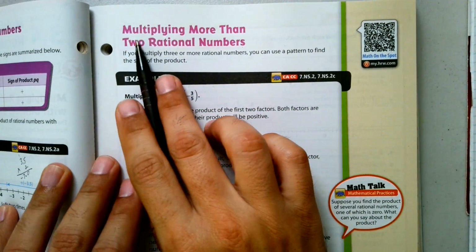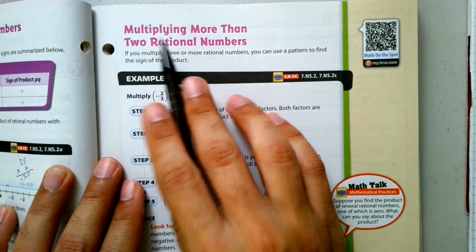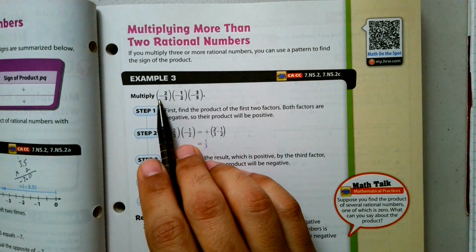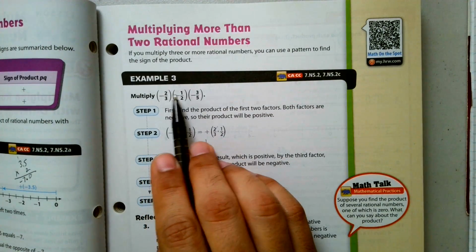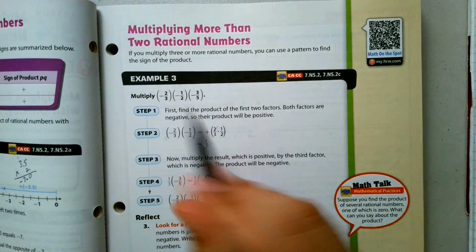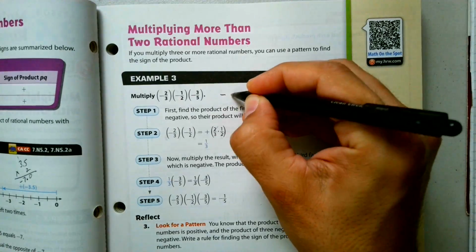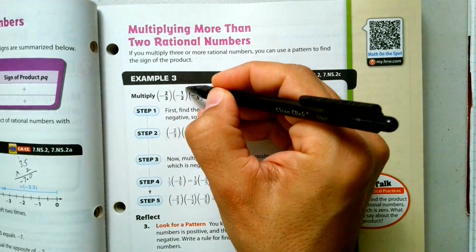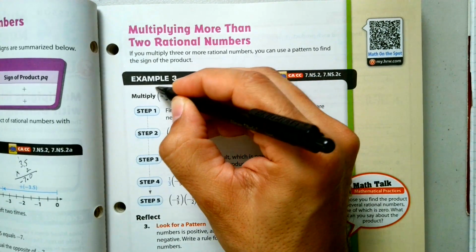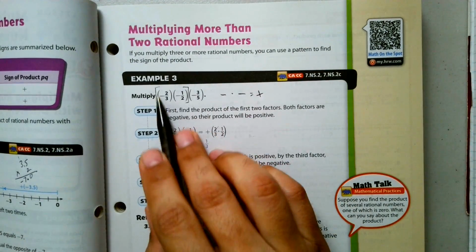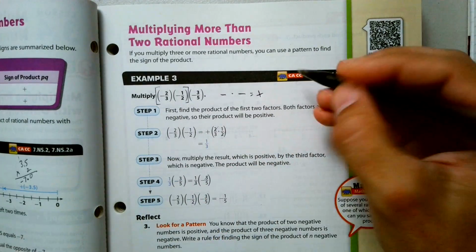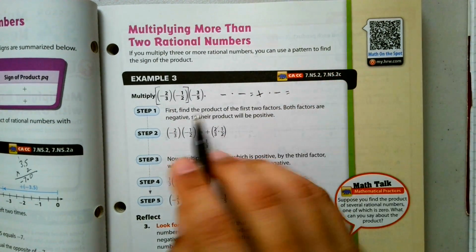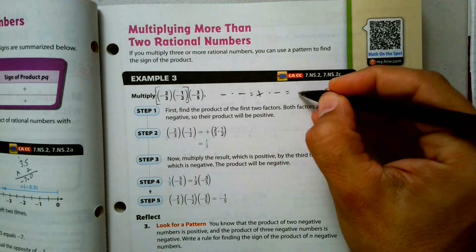The next page has you multiplying more than 2 rational numbers. Now this is where it can get a little tricky, because if you have a negative times a negative, you get a positive, right? But the problem there is once you have that positive, you're going to be multiplying that positive times a negative, and you're going to end up with a negative.